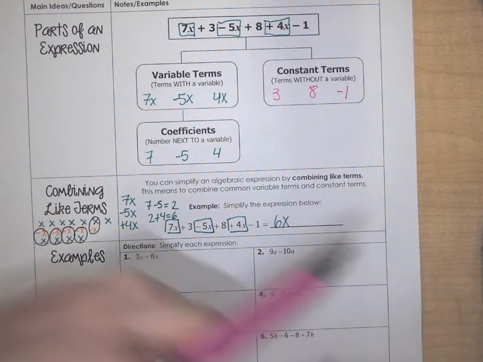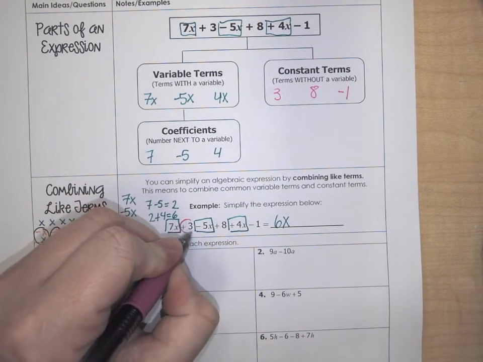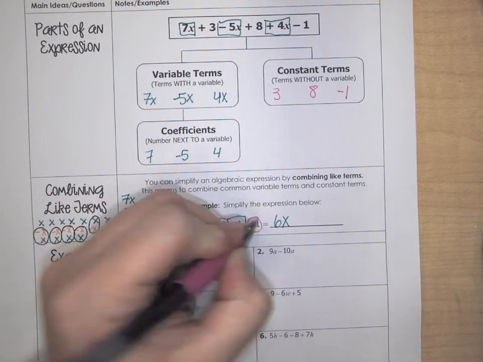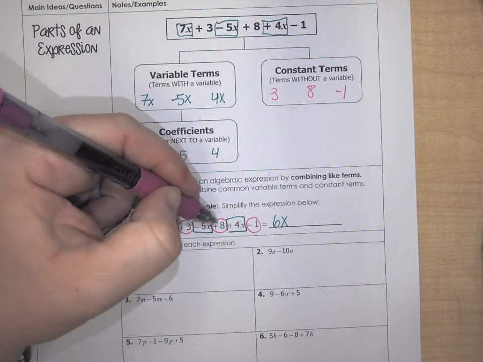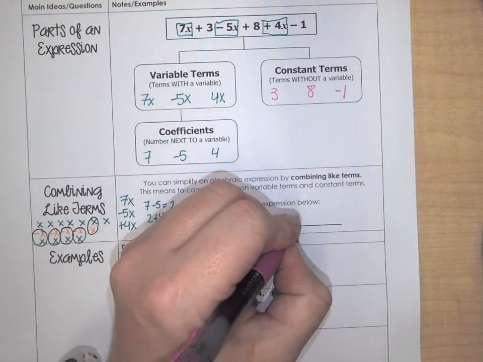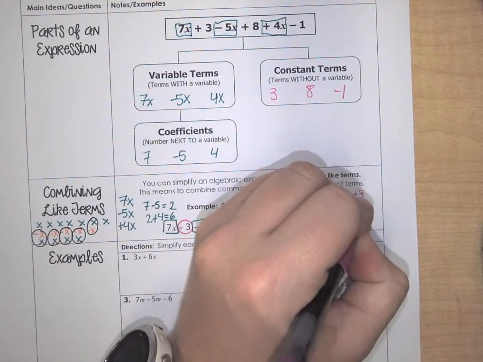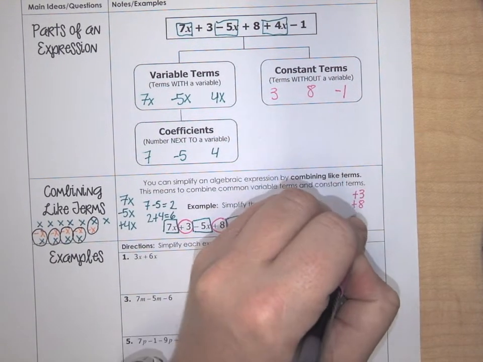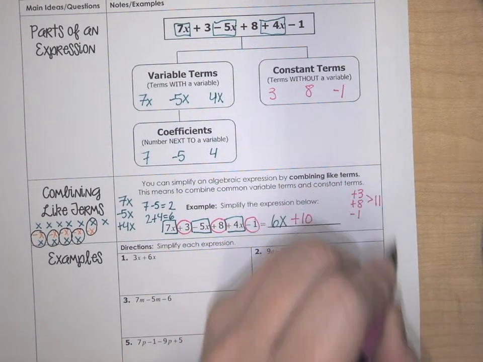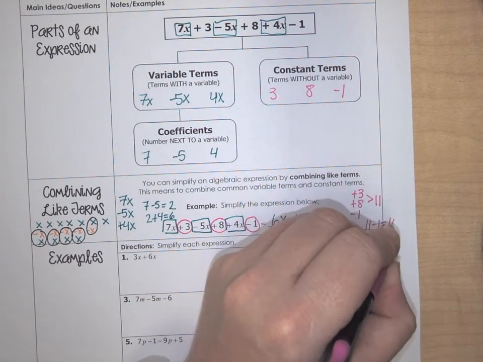Then I'm going to look at my terms without variables. I have a positive 3, a positive 8, and a negative 1. So 3 plus 8 is 11. 11 minus 1 is 10, a positive 10. So again, I had a positive 3, a positive 8, and a negative 1. These two together gave me 11. 11 minus 1 is 10.